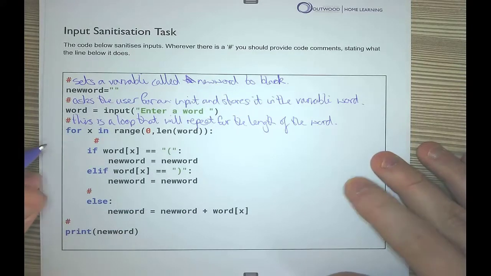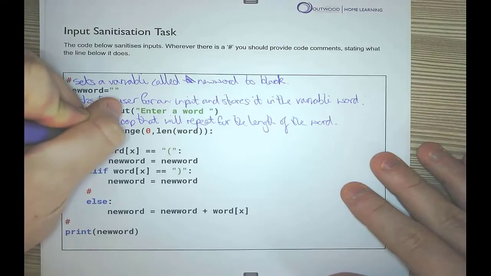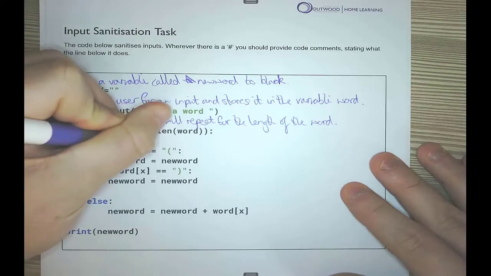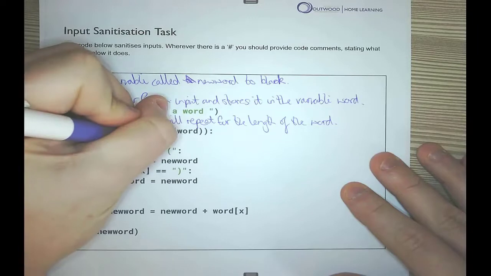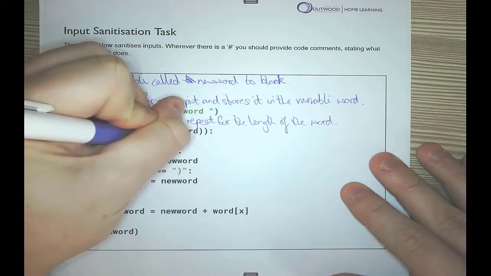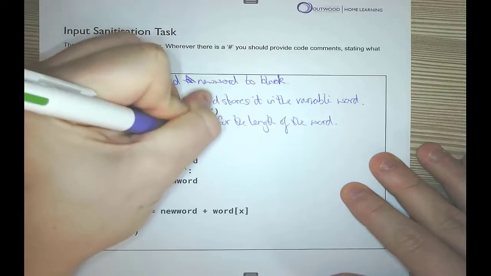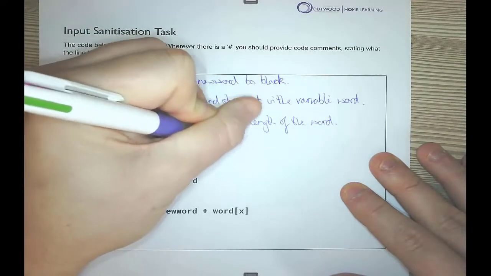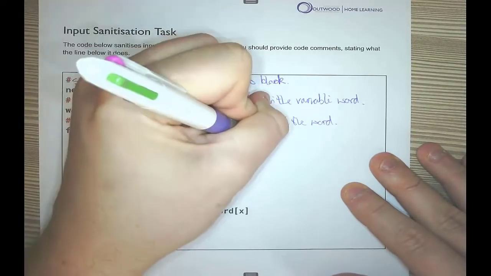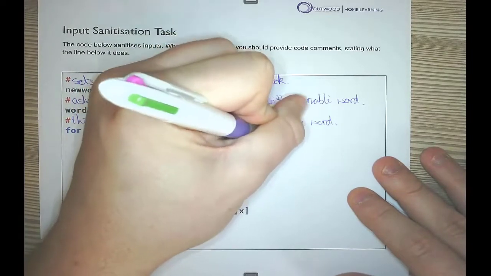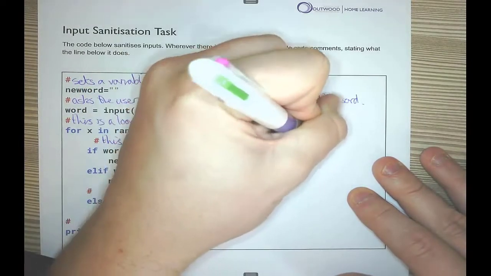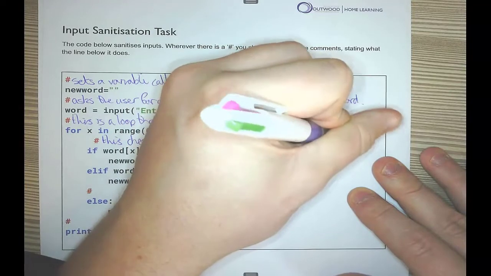Okay, so I'm going to say this checks if a character, each character I should say, is an open or close bracket.